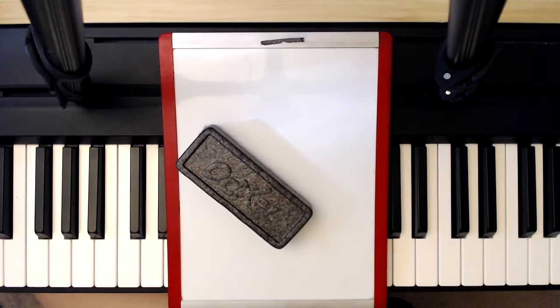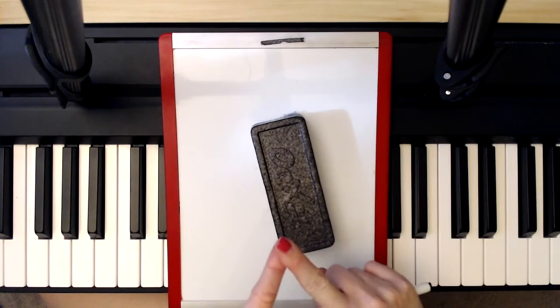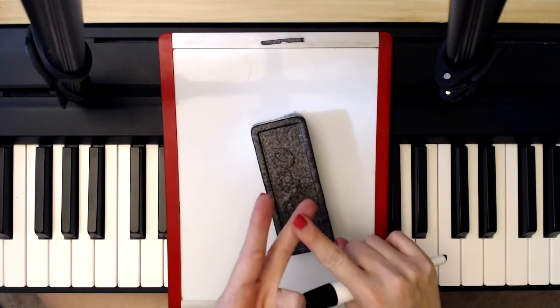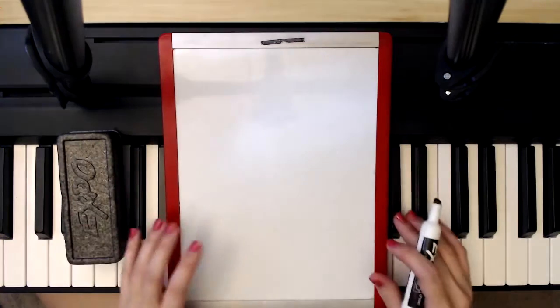Okay, for this video, we are going to go over quite a bit of information, but we're basically going to talk about key signatures and how they relate to the circle of fifths. I kind of mentioned that in a different lesson, but we're going to go over that right now.